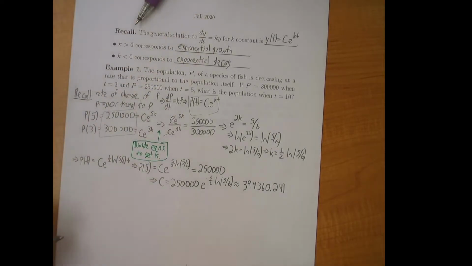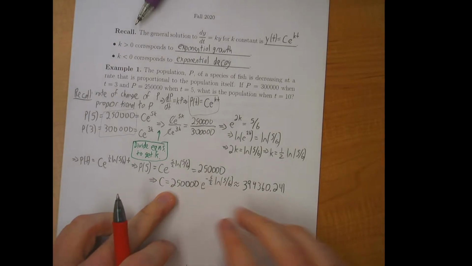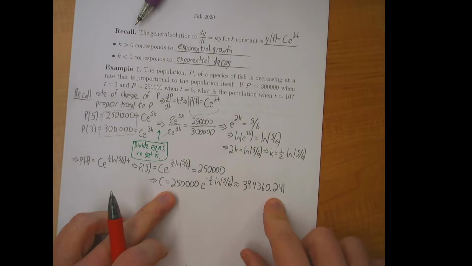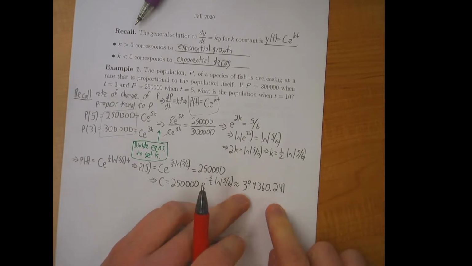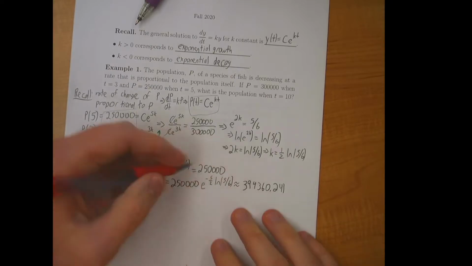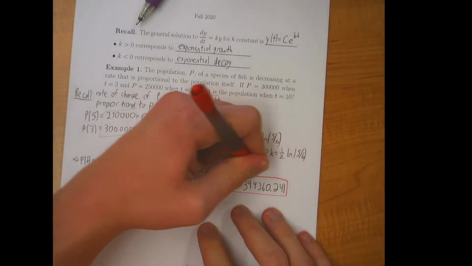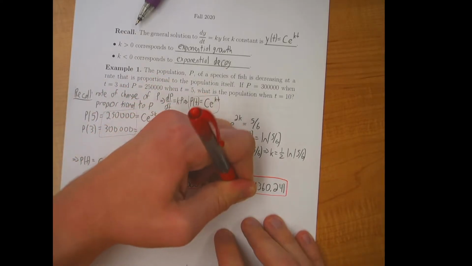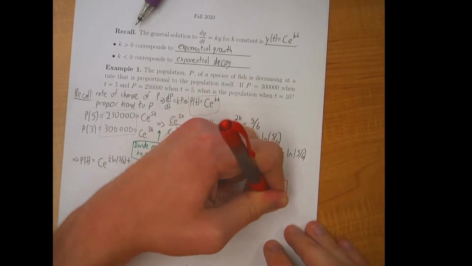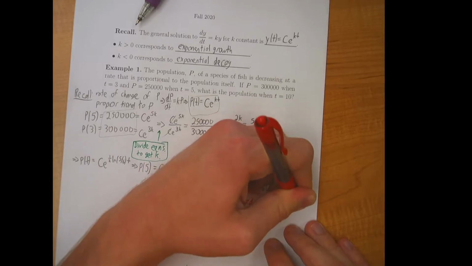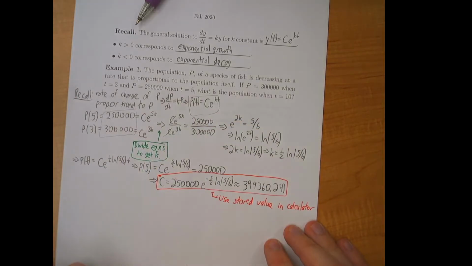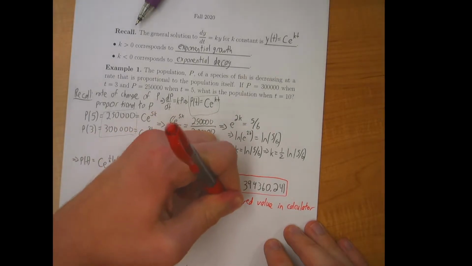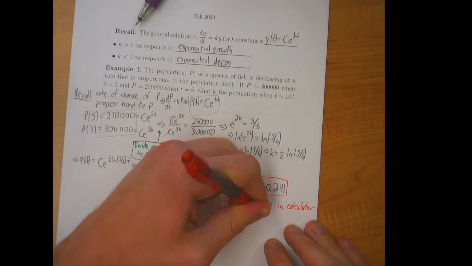So with problems like this, you want to avoid rounding errors as much as possible. You could either just use the exact value as is, or use the decimal approximation here, but make sure to use all the decimal places given in the calculator to avoid rounding errors. So, like I said, use the stored value in the calculator to avoid rounding errors.